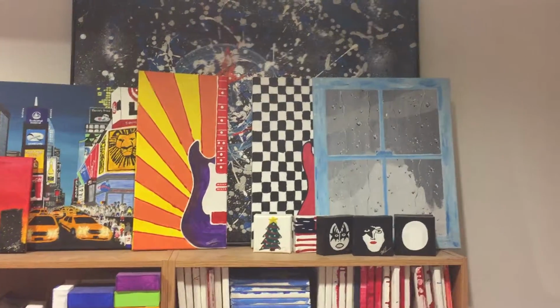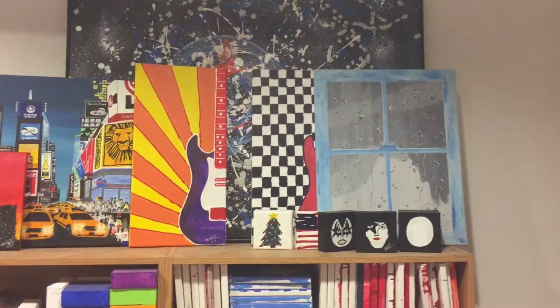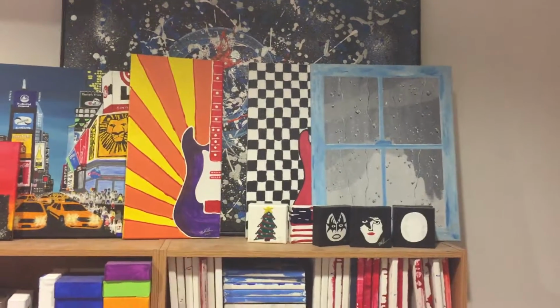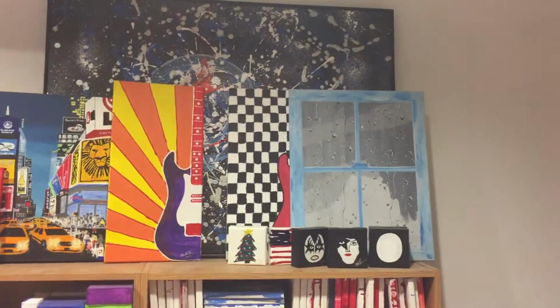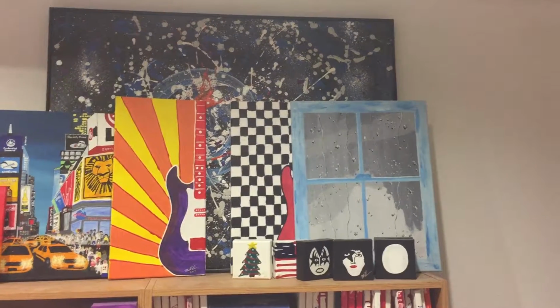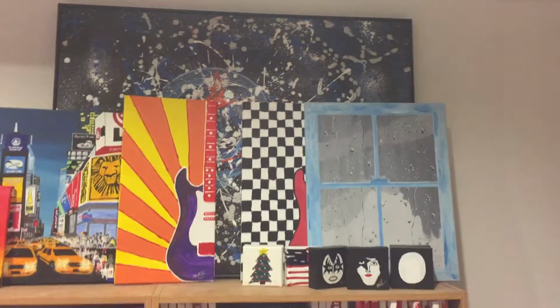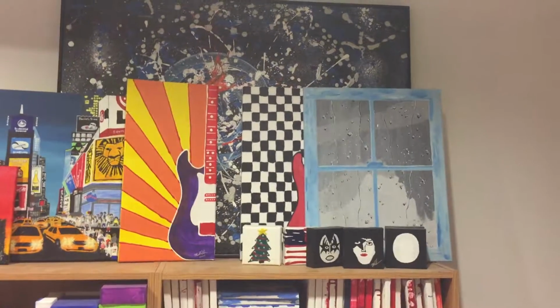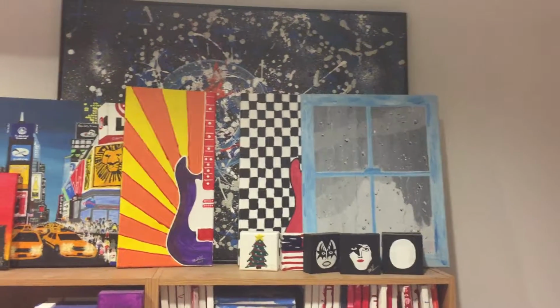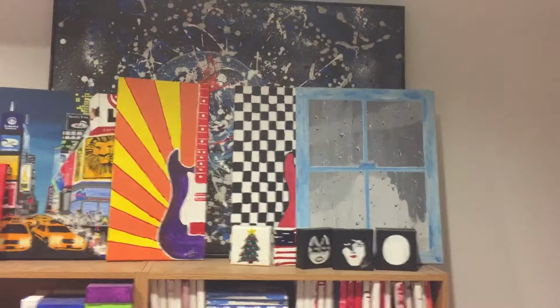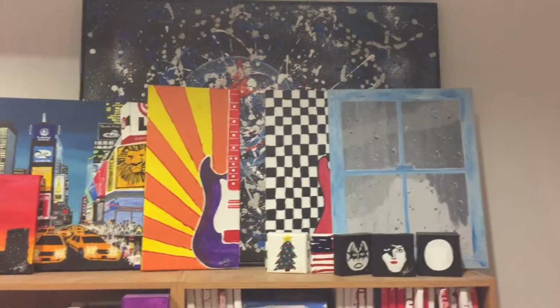And then you see a few small paintings there, the Gene Simmons and the Paul Stanley, the Christmas tree, and so on. And then one of the rainy day images that I did with a blue frame, although I made a mistake on that piece, and so I've got to make some repairs on it. If you can't tell, the background is upside down in the frame, so I've got to rework that.